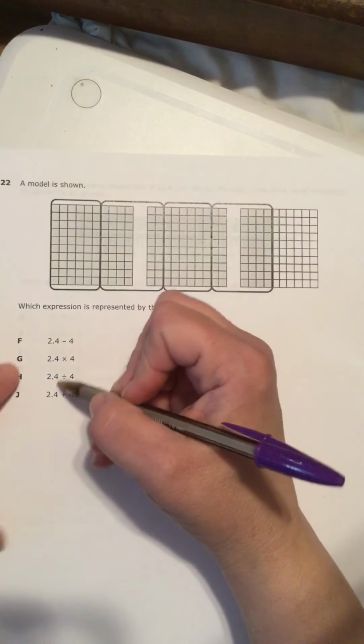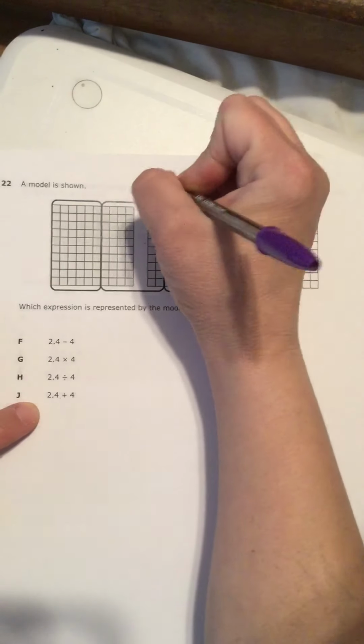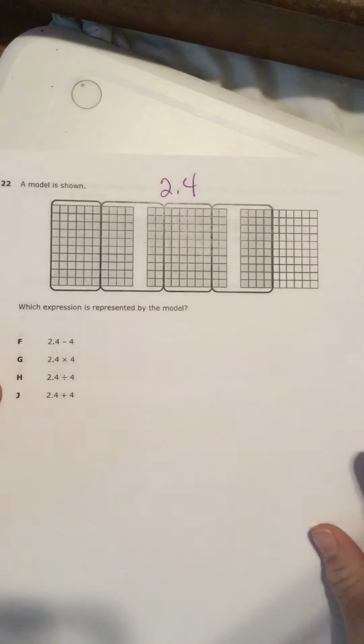Well, if you look at your answer choices, they're all 2 4/10. 1 whole, 2 whole, 1, 2, 3, 4. So this is 2 4/10 total. And they're breaking it apart. Okay?